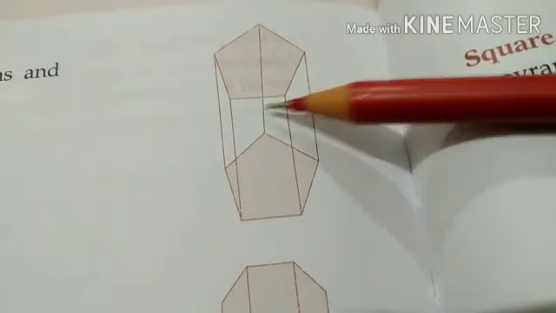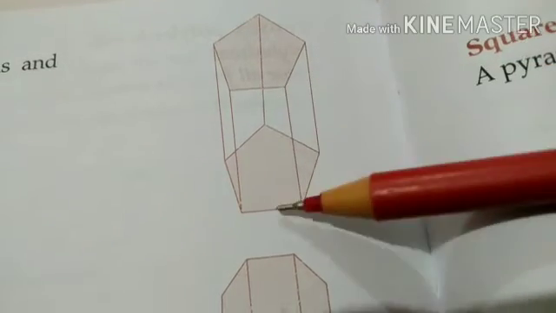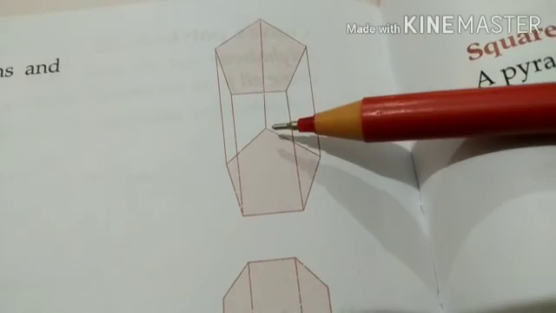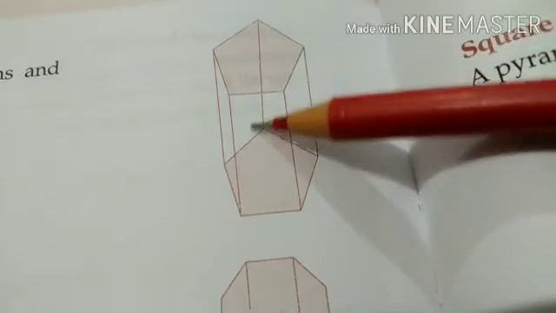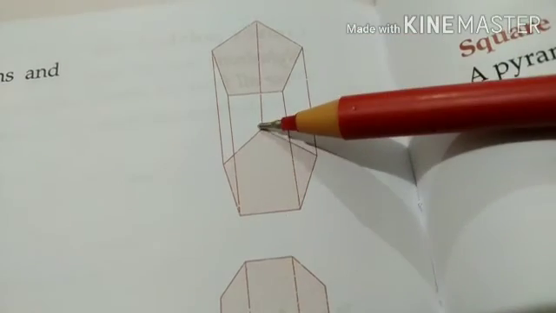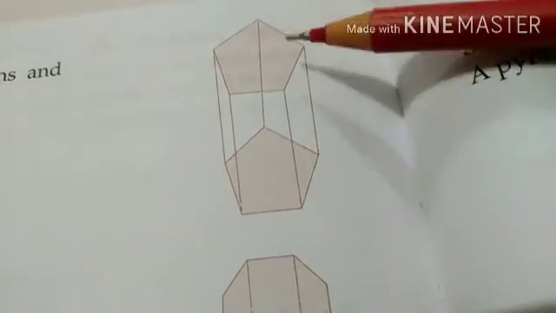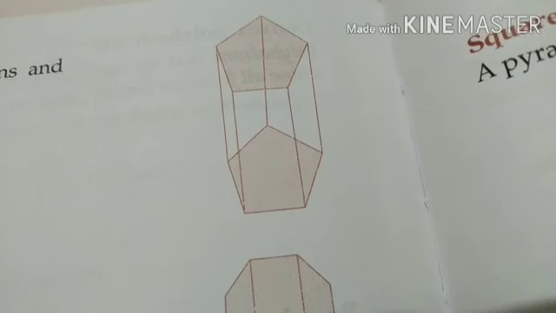Here also the lateral faces, as you can see, these are the lateral faces. These lateral faces are also rectangles. If you see the vertices, you need to draw from each vertex of the base to the next one on the top. As you can see, all the vertices have been joined. Then you will get the lateral faces.